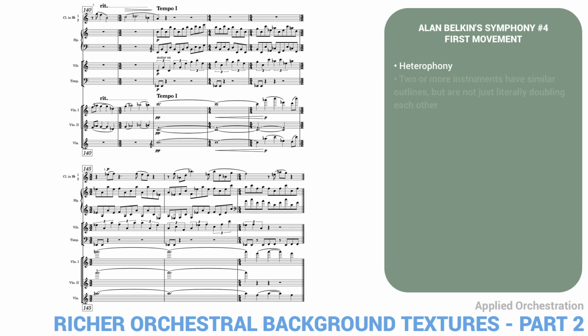Heterophony is the name for a texture where two or more instruments have similar outlines, but are not just literally doubling each other. They provide richness, but they don't clutter up the texture as much as real counterpoint. They also avoid the heaviness of a simple doubled line.